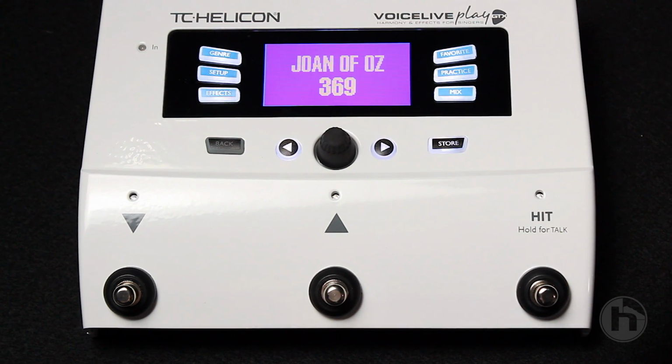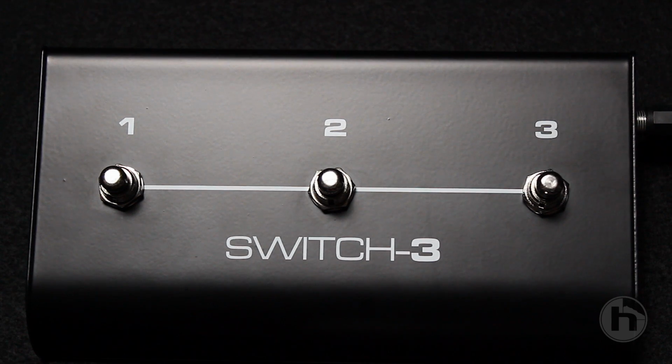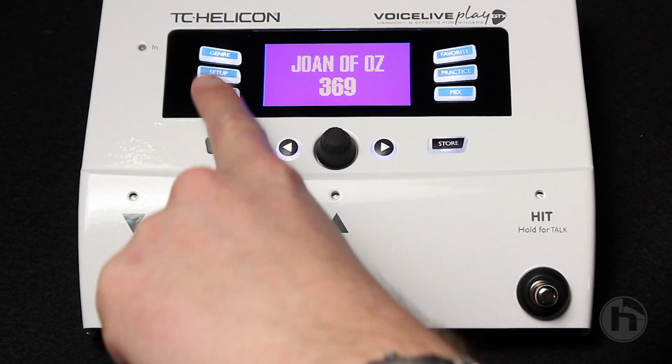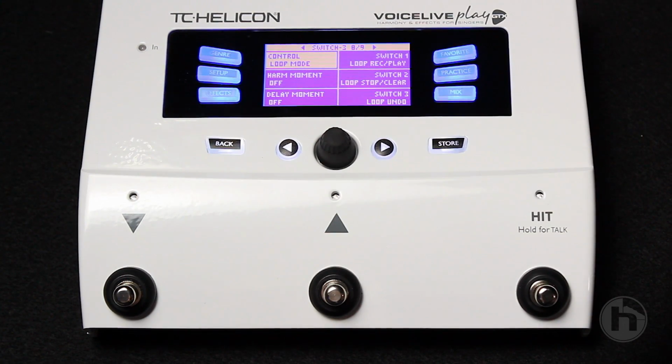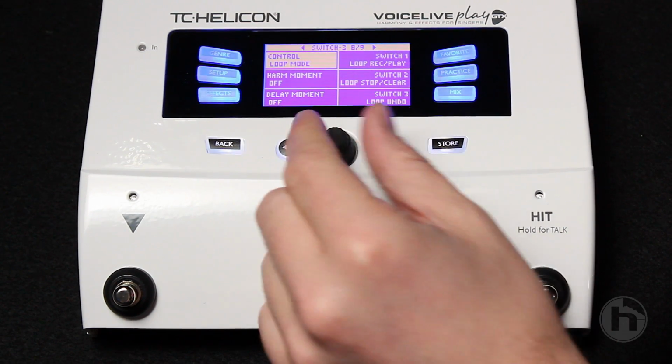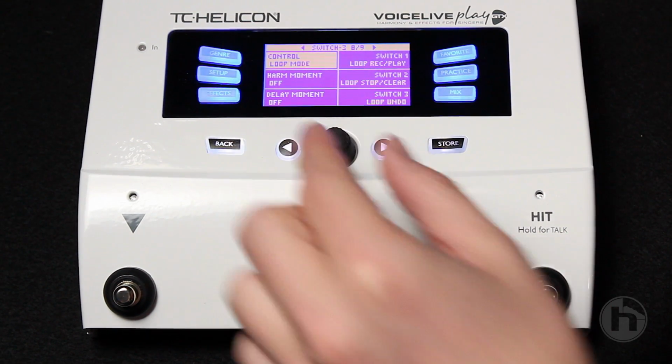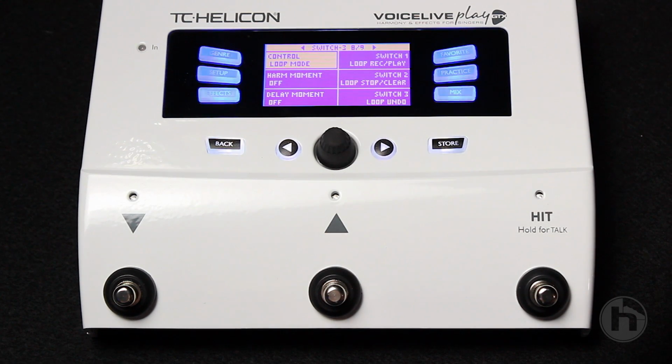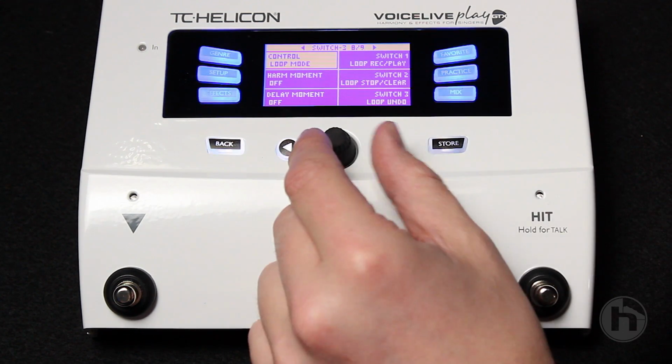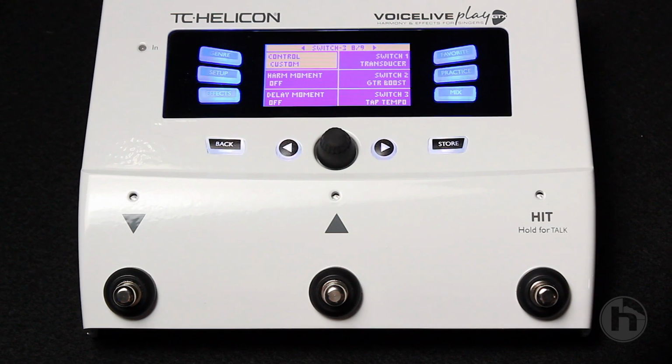It's really easy. When you first power up your VoiceLive Play or VoiceLive Play GTX after applying the new firmware, you're going to want to connect a Switch 3 and then head into the setup menu to configure the Switch 3. So we go into setup here, and the first thing we're going to notice is control. Now there's loop mode and custom. In loop mode, the Switch 3 operates the same way as it always has, does looping. You're going to want to try custom mode because that's the new mode.